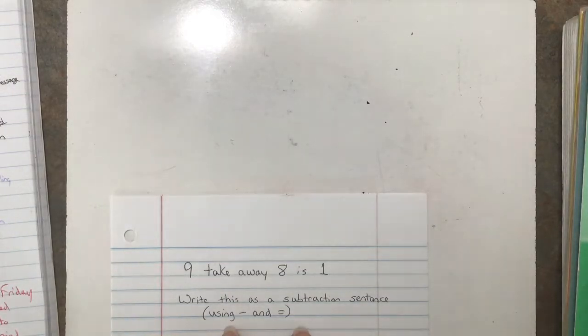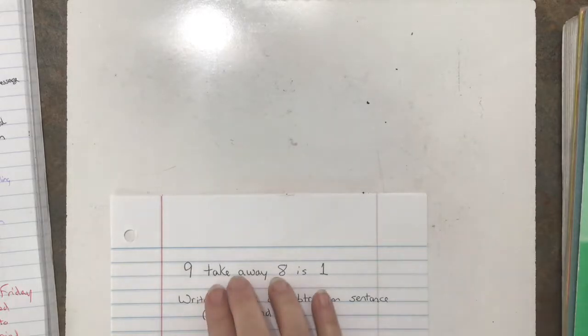Okay, so one of the problems will look like this. It will give you a math problem. Some of it will be in numbers and some of it will be in words. And it will tell you to write this as a subtraction sentence using that symbol and that symbol. So they want you to use these symbols. You're going to take the sentence and turn it into a math sentence. A number sentence is what we call it.